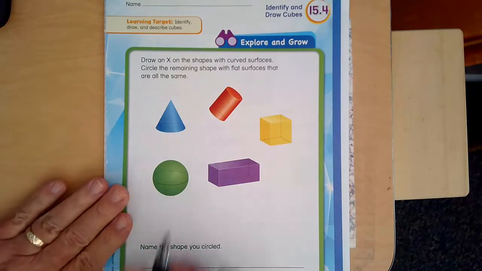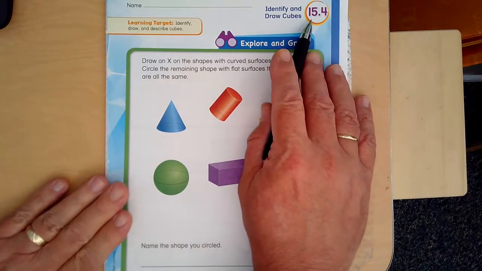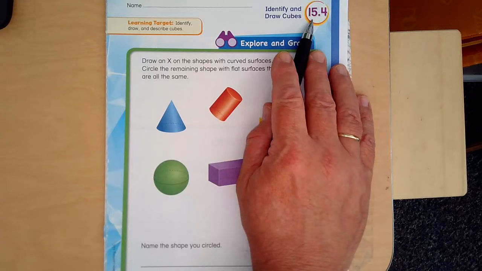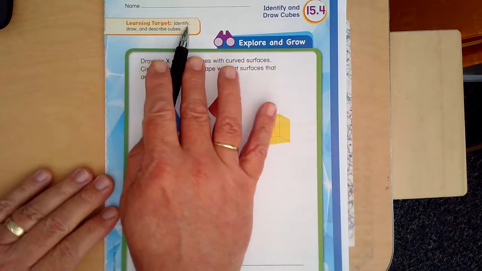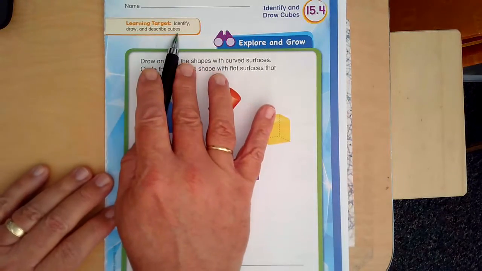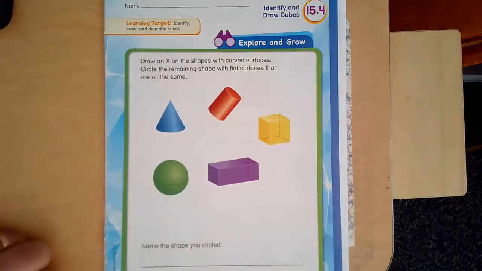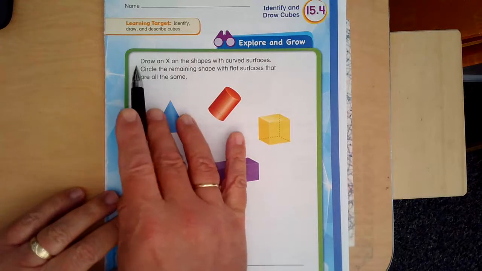It is time for lesson 4 in chapter 15. Our learning target today is identify, draw, and describe cubes. Now, let's see what they have asked us to do.